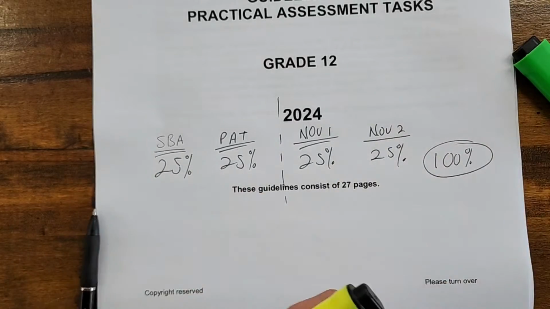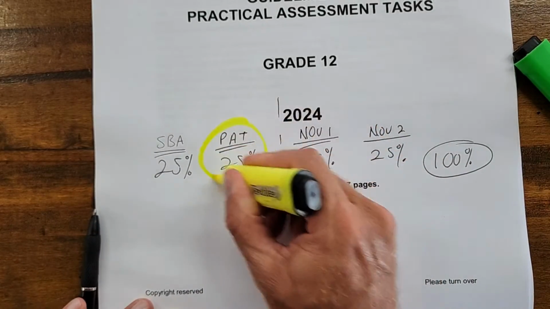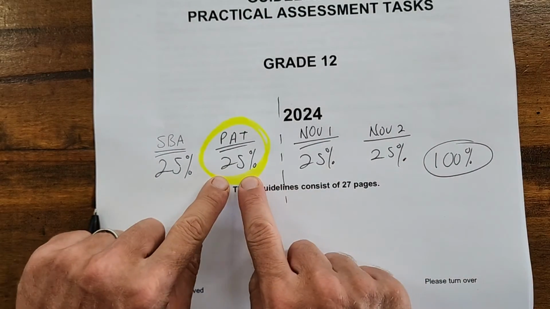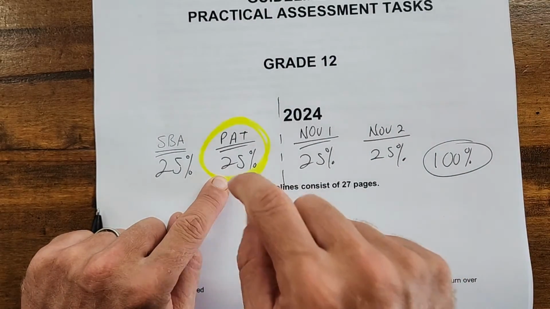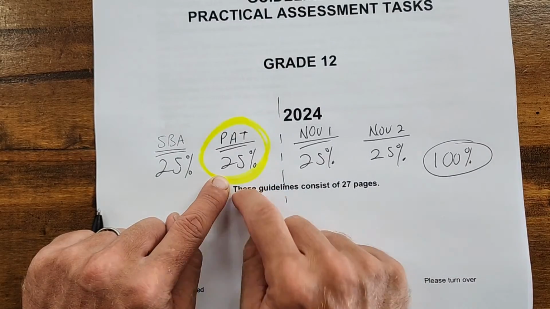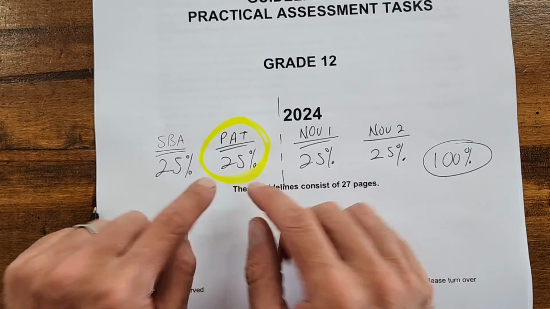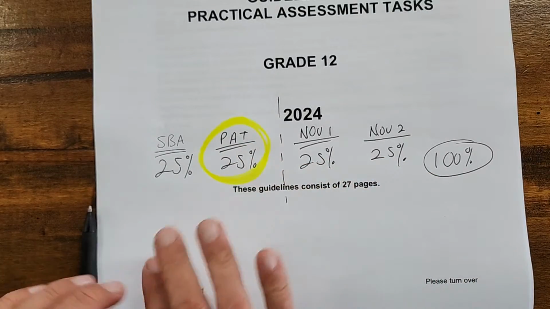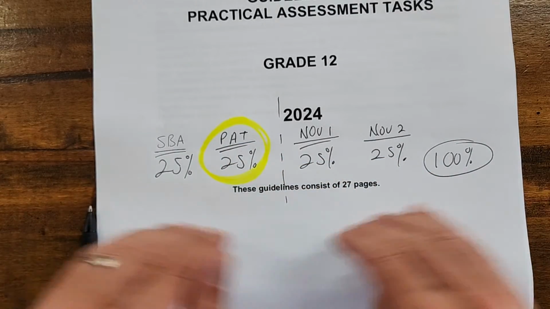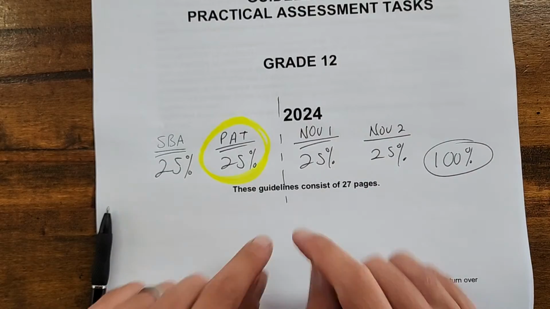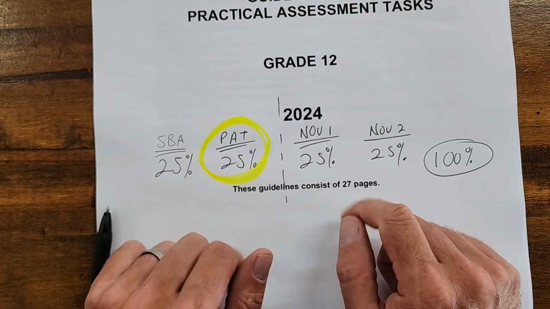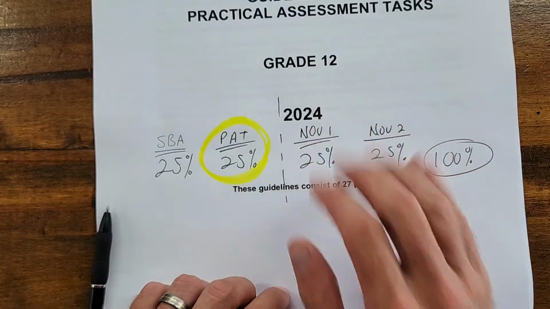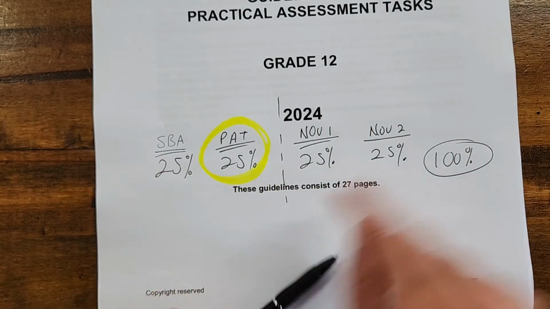And this document that we're looking at now is another full 25%. And people, to be honest with you, there's no reason for you not to get either 100% or very close to 100% in this PAT, because every little detail that you require is in this document. So please, no excuses. In this class, I'm not accepting anyone with a PAT less than 80%. You will work and make sure that you achieve the criteria that we're going to discuss now. So just make sure you understand that.